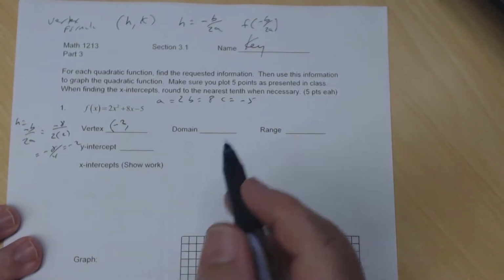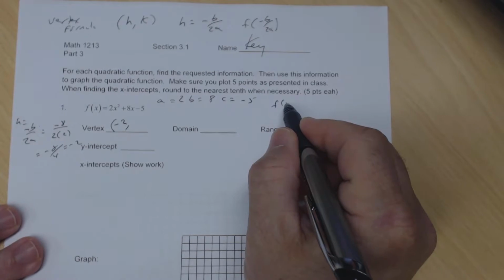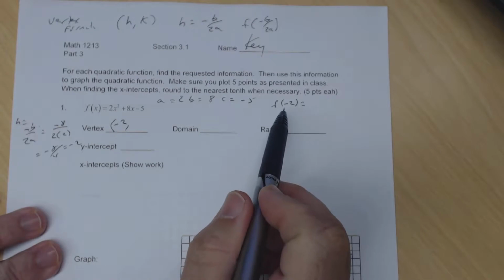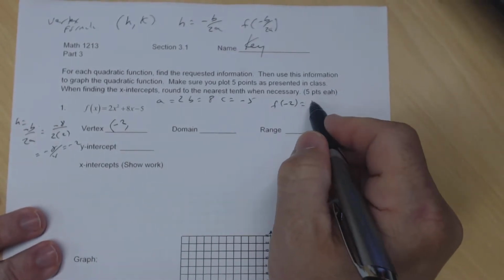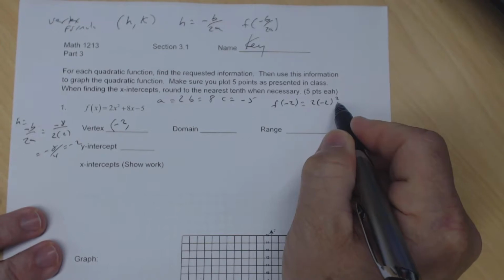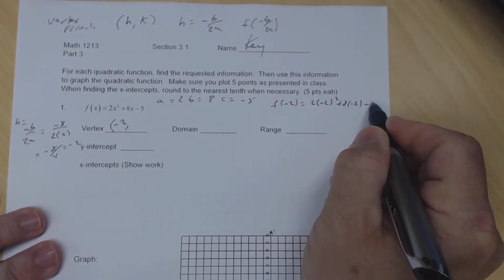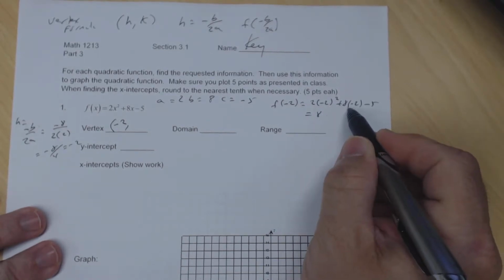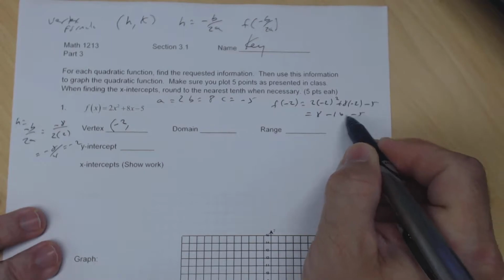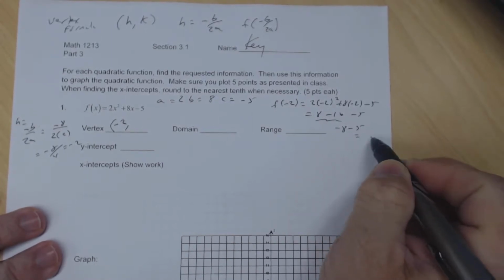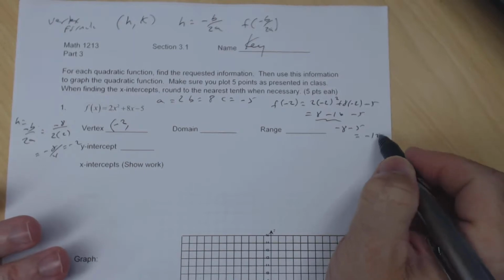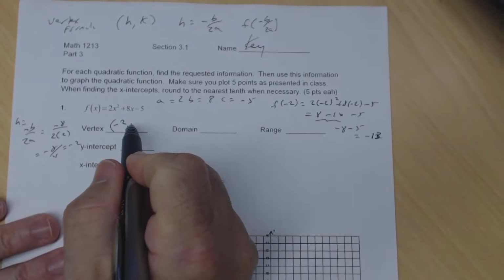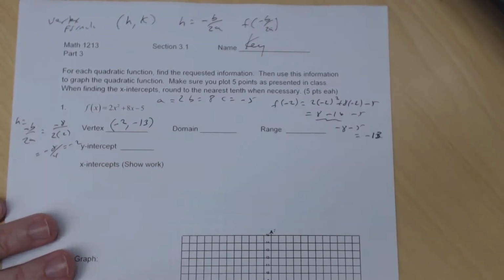Now to find the y-coordinate, you're going to find f of negative 2. So in place of x here, you're going to plug in negative 2. So I get f of negative 2 is 2 times negative 2 squared plus 8 times negative 2 minus 5. So negative 2 squared is 4. 4 times 2 is 8. 8 times negative 2 is negative 16 minus 5. So that's a negative 8 minus 5, which is a negative 12. Oops, sorry. Okay, negative 13. So I get the vertex negative 2, negative 13.